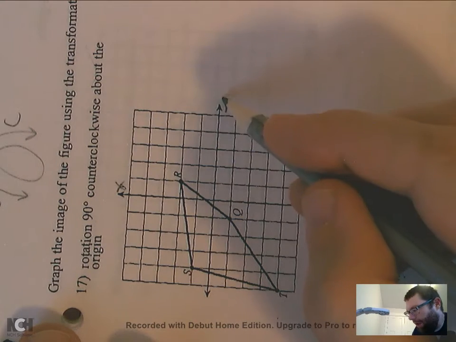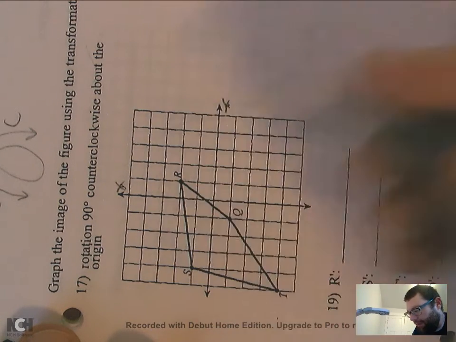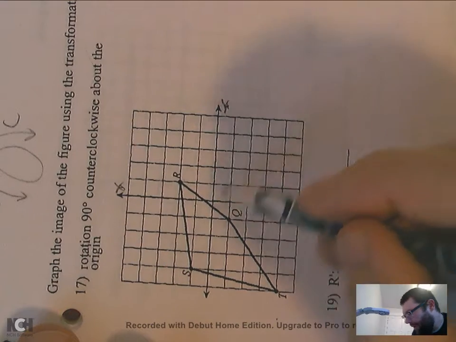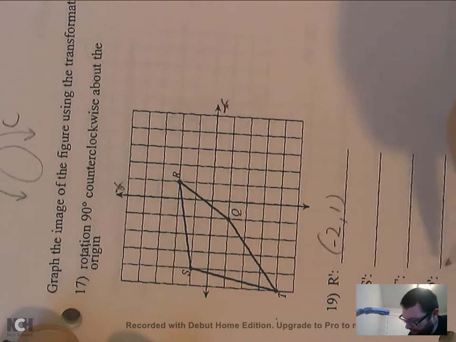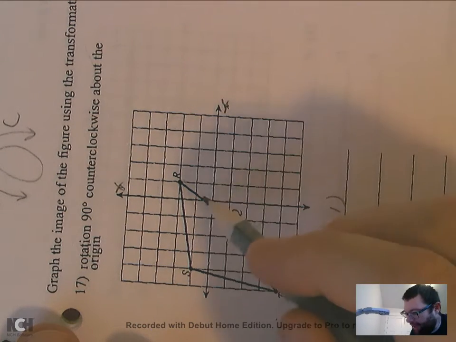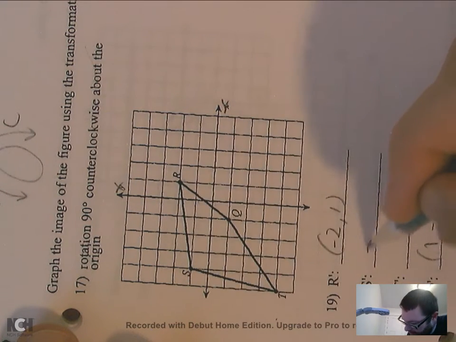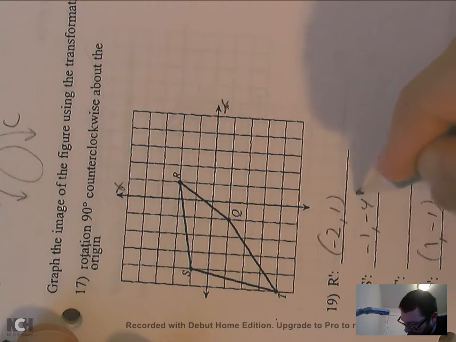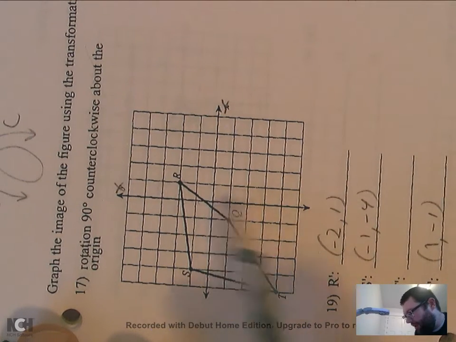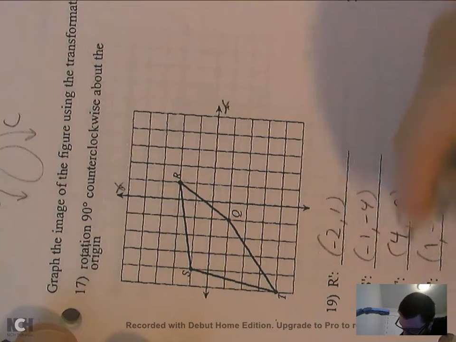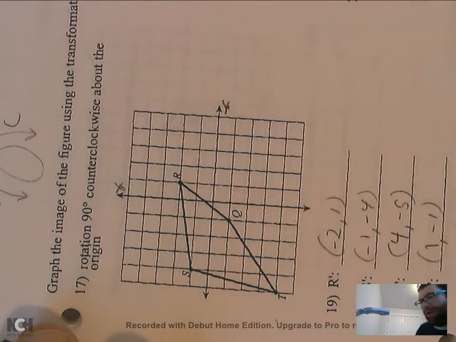So R, after you transform it, would be negative 2, 1. Okay? Q would be 1, negative 1. Okay, and S is negative 1, negative 4. And T is 4, negative 5. And that's your transformed points, rotated 90 degrees counterclockwise.